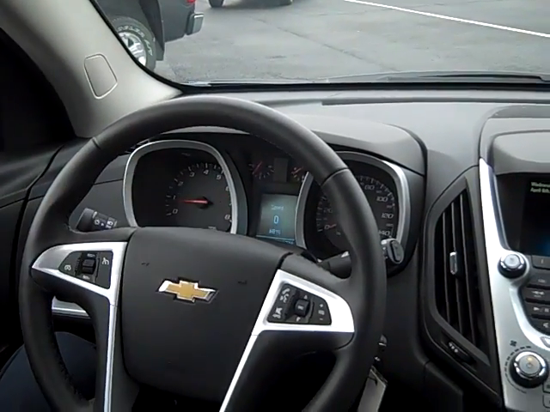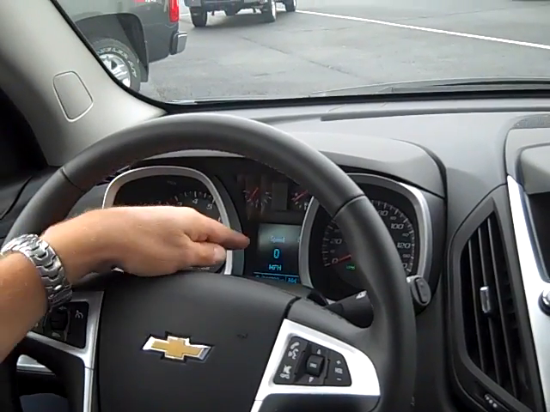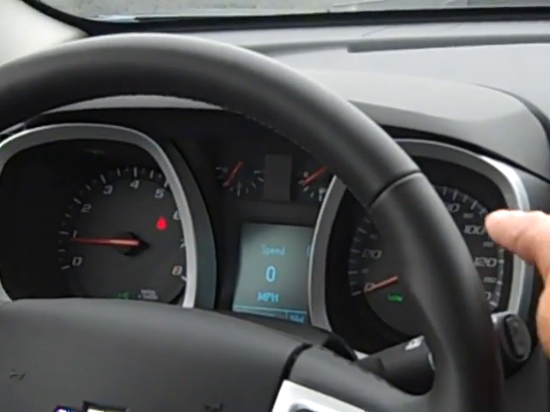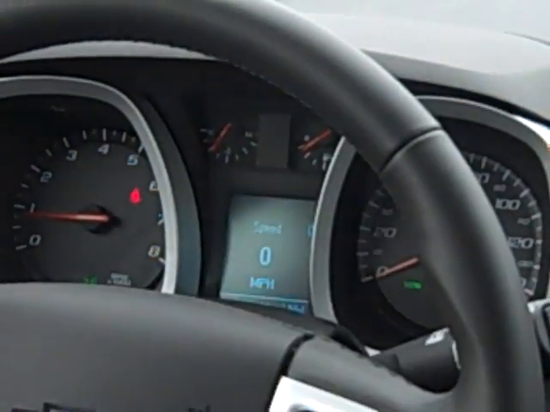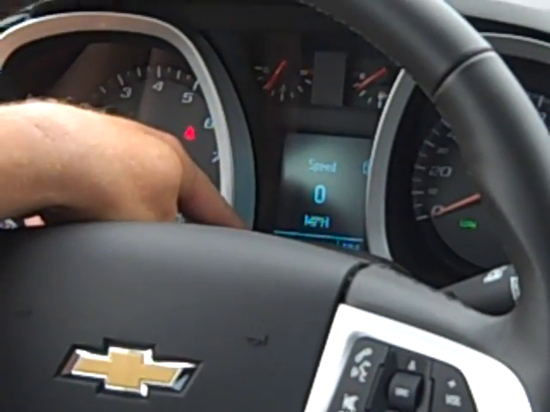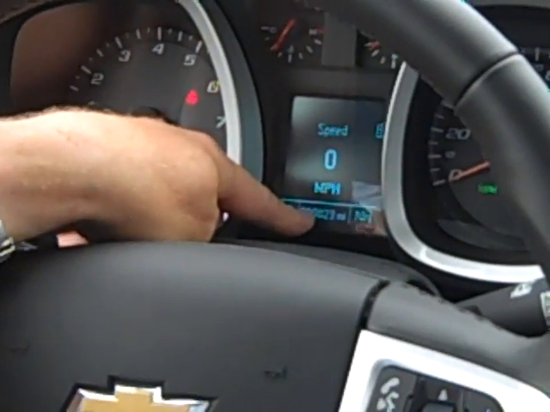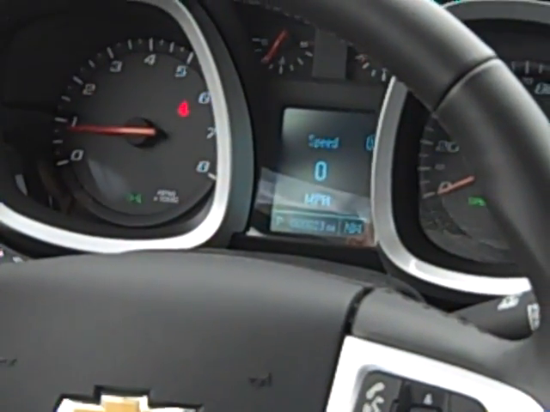This is our driver information center right in the center. This is usually where most people leave it. You're going to get a digital readout of your speed, even though you do have your numerical speedometer over here. Down here is going to be what gear you're in, and your odometer, and your compass is in the right hand corner.